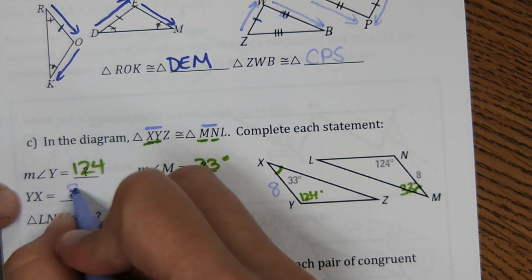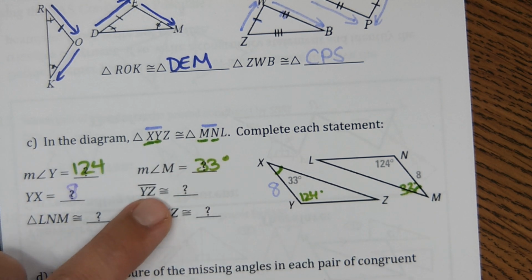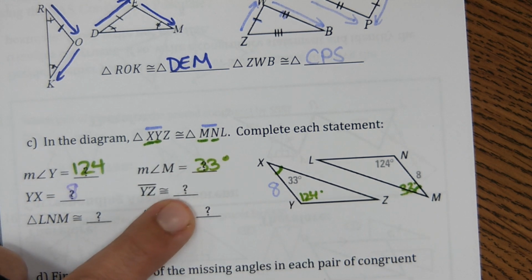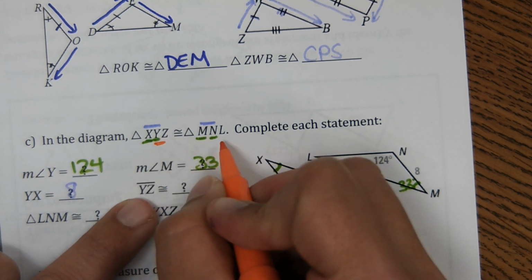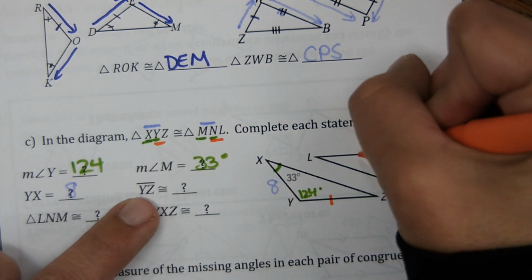We labeled that. It says YZ is congruent to what? Well, YZ right here, just label it like this. YZ, the last two letters, would be equal to NL right here.